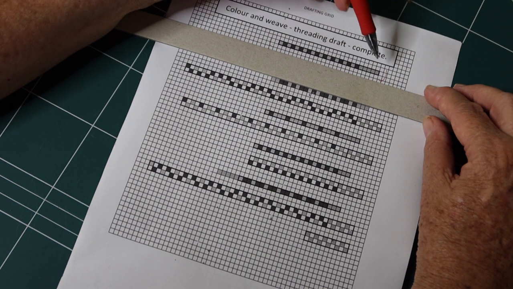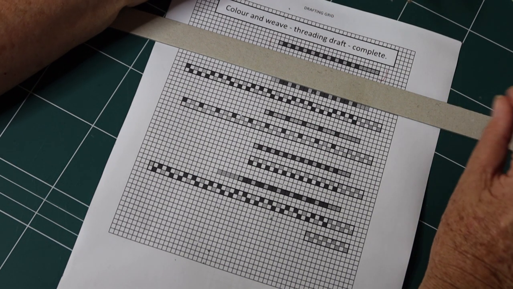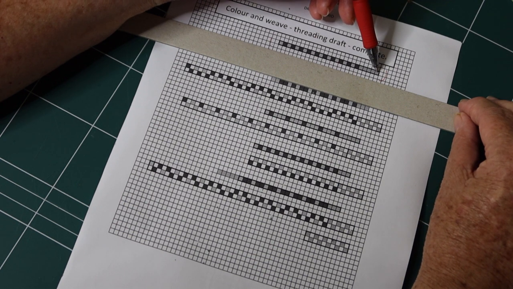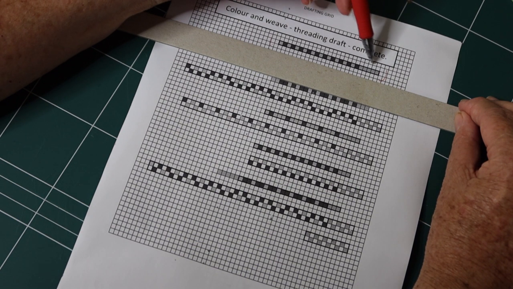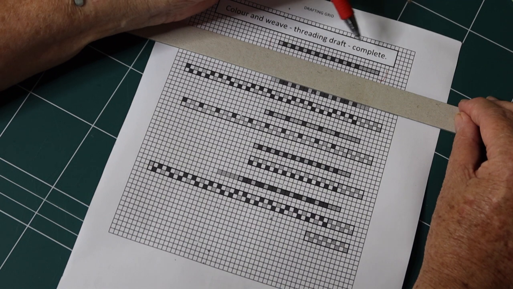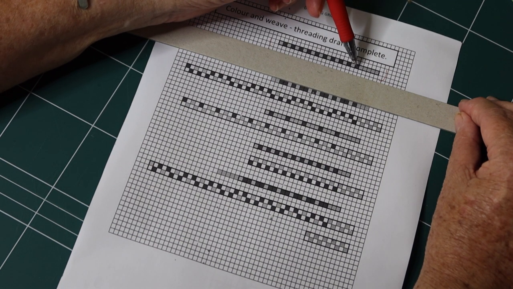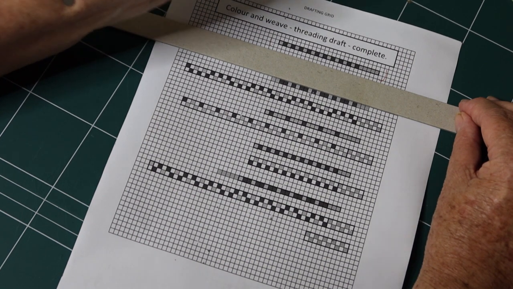And if we look at what I've got here, you can see that each block is equivalent of 1 slot. So each block contains 2 threads. My first 5 slots in my threading would be of a neutral color. After that, I thread alternatively 1 slot with a dark color and 1 slot with a light color, 1 slot dark, 1 slot light, and so on and so on.